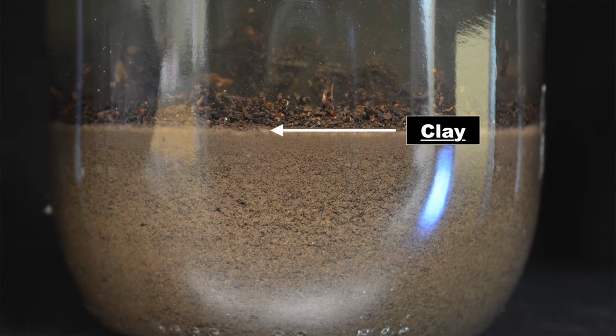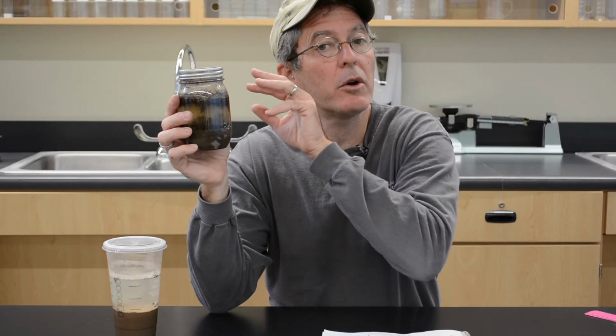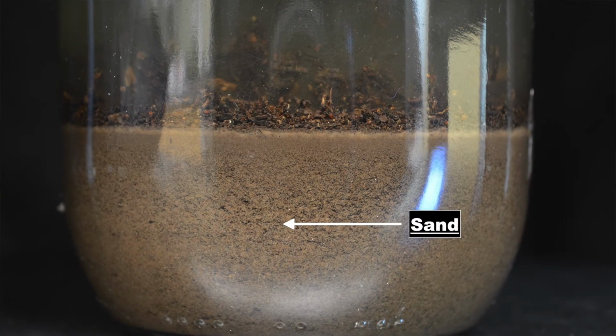Now, out of the dirt stuff, what's the lightest? The clay, because it's on the top layer, which means it was floating in the water the longest. And what's the heaviest? The sand, because it sunk right away.